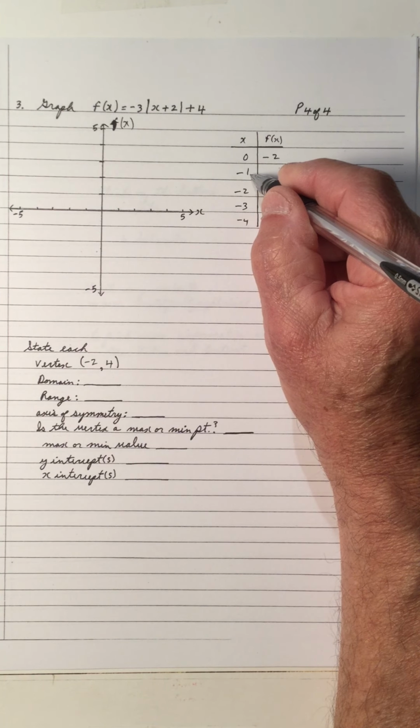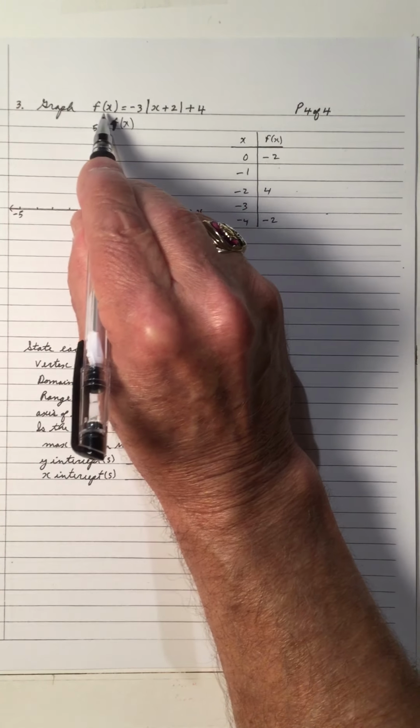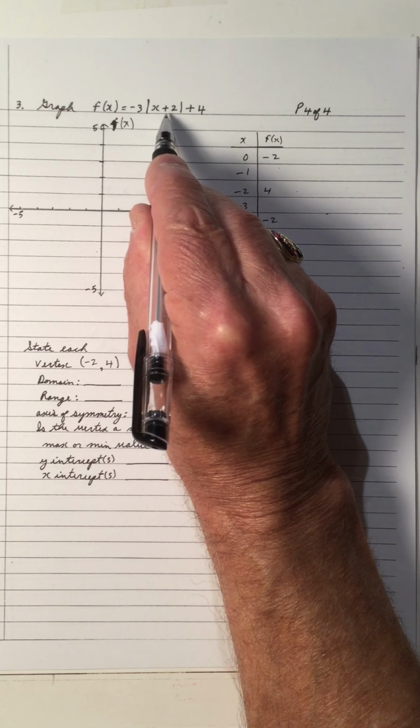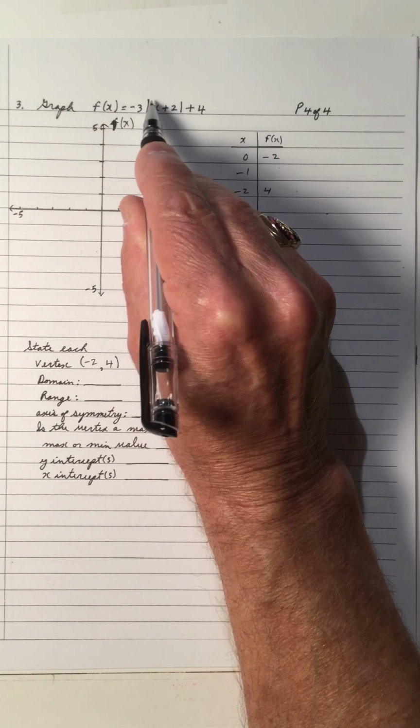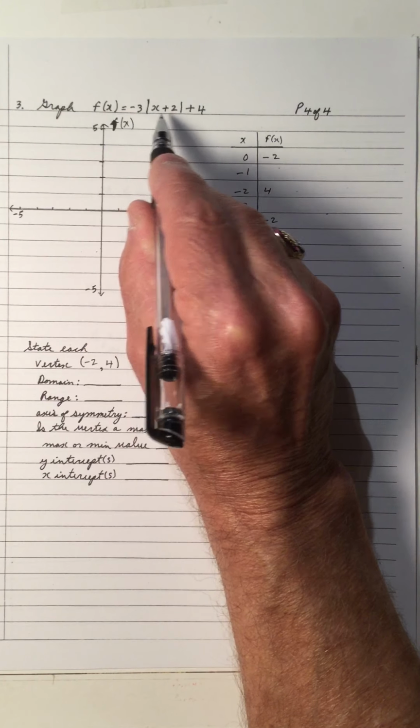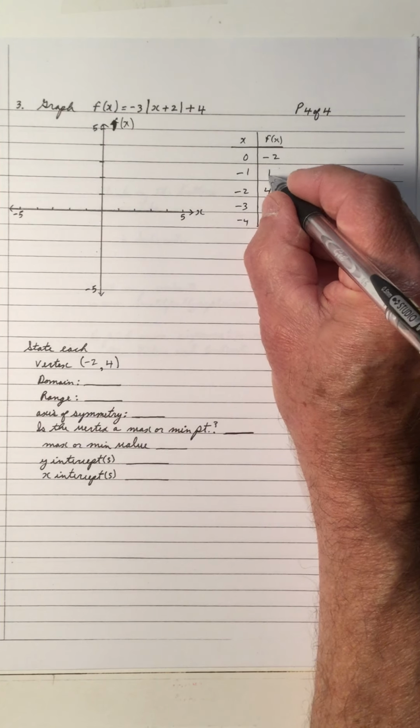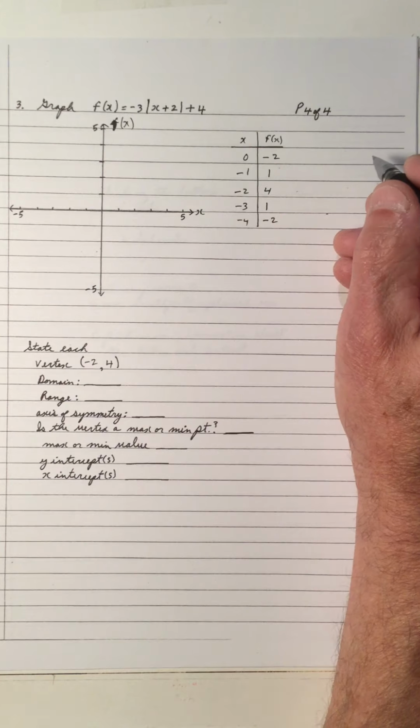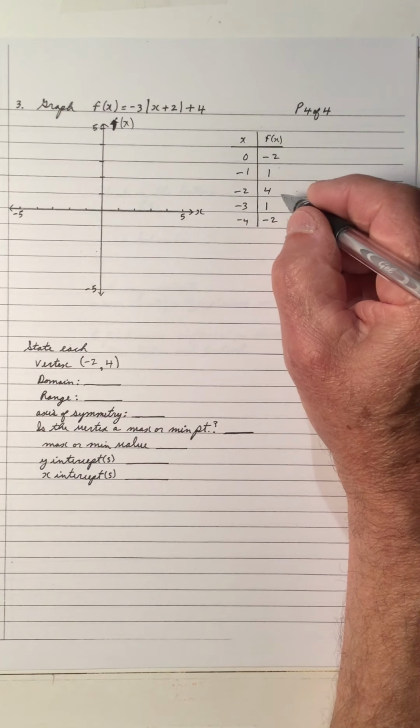Let's sub in negative 1 for x. So the f of negative 1, plus 2 is 1. Absolute value of 1 is 1. Negative 3 plus 4 is 1. And that's a 1. Now we can graph this table of values.